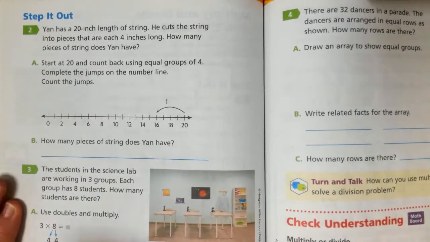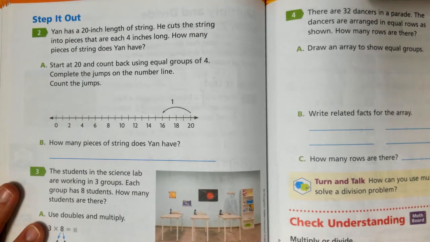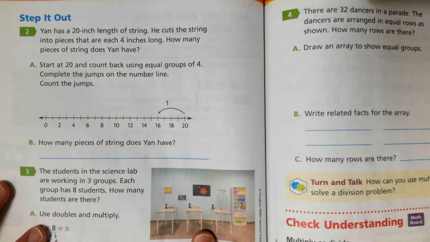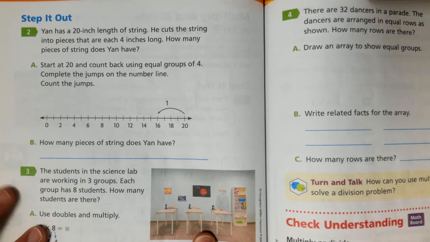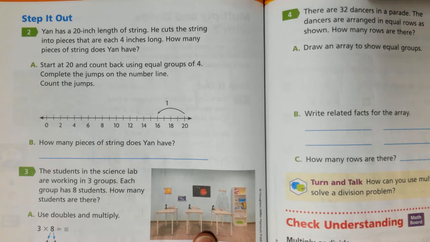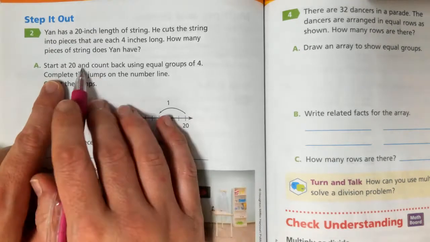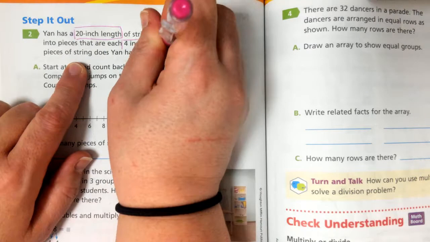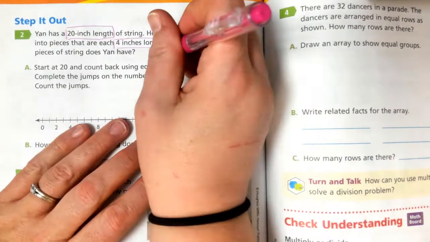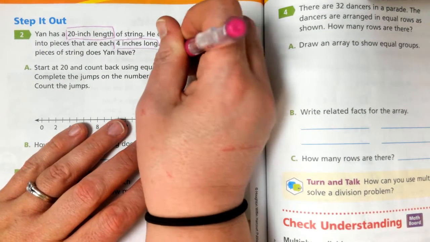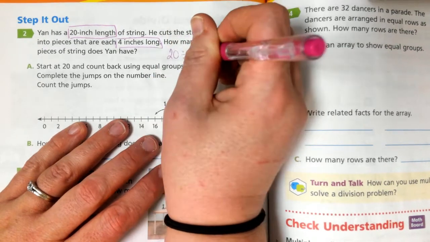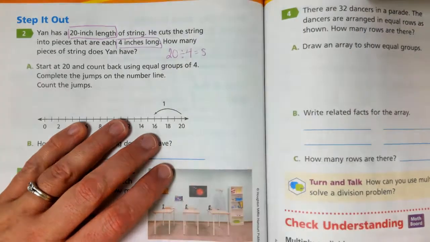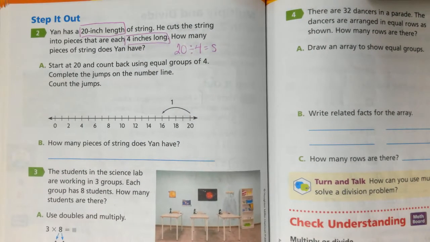So we're going to step it on out now. Jan has a 20-inch length of string. He cuts the string into pieces that are each 4 inches long. How many pieces of string does Jan have? So we have a 20-inch length of string, and each piece is going to be 4 inches long. So the division problem I want to do is 20 divided by 4 equals, and we don't know how many pieces of string he's going to have, right? So we'll put our S there as our unknown.